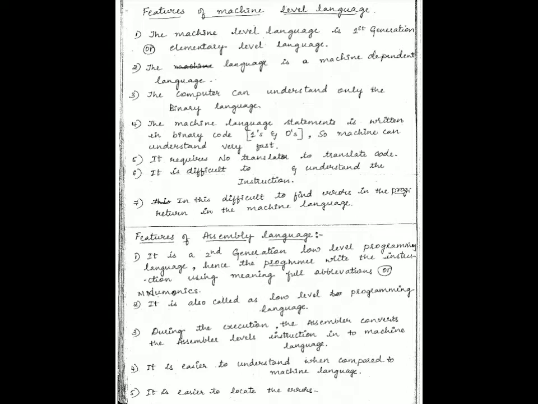Here when we are talking about system languages, programming languages, to communicate, to develop, to make a specific task happen, we need to write the programming languages at various levels. So first and foremost thing is machine level language. What are the features of machine level language? The machine level language is the first generation and elementary level language. Means elementary level, the initial days, the first language that we used is machine level language.